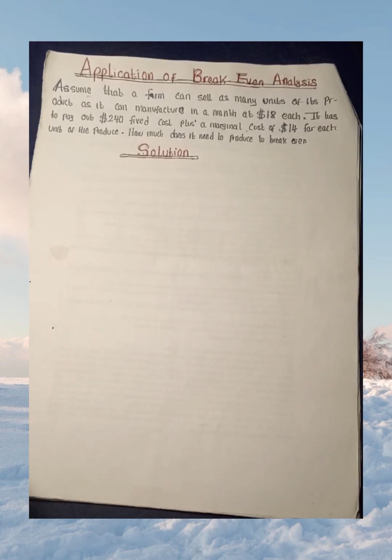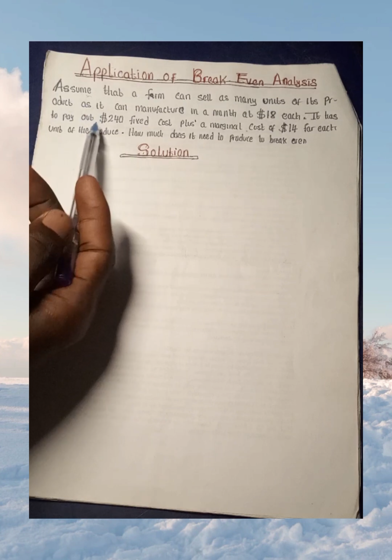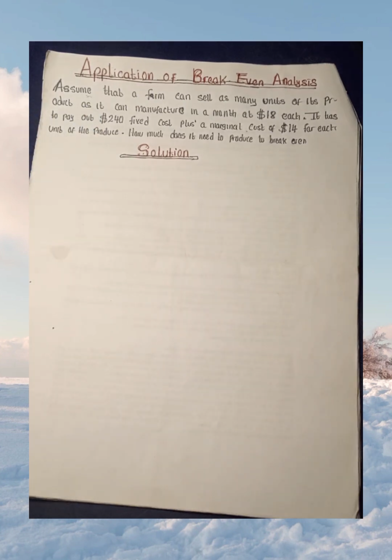Let me read the question out. Assume that a firm can sell as many units of its product as it can manufacture in a month at $18 each. It has to pay out $240 fixed cost plus a marginal cost of $14 for each unit of the produce. How much does it need to produce to break even?